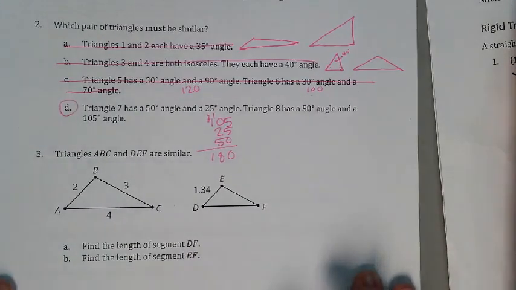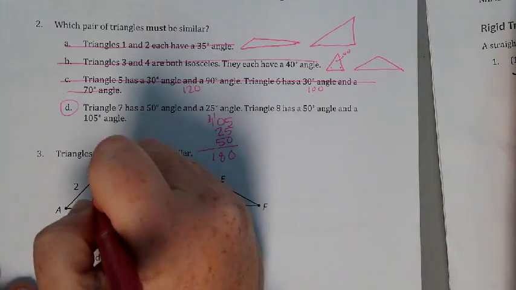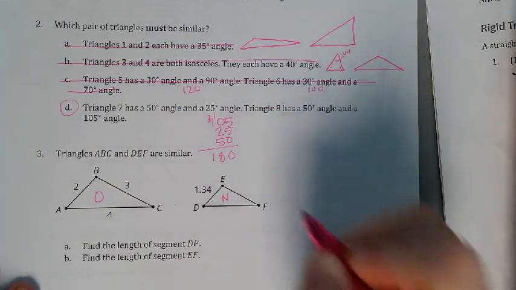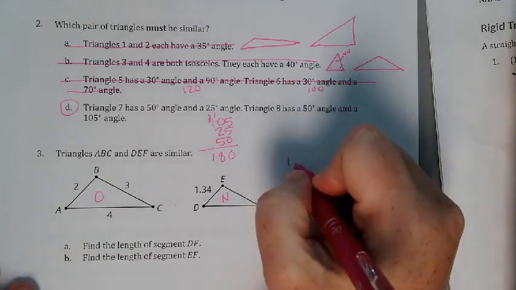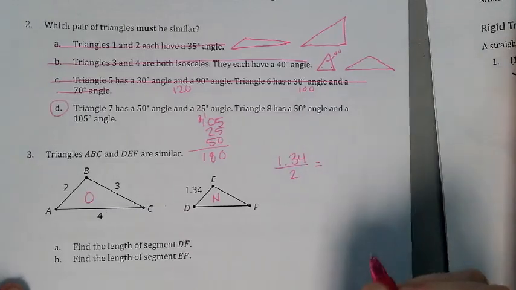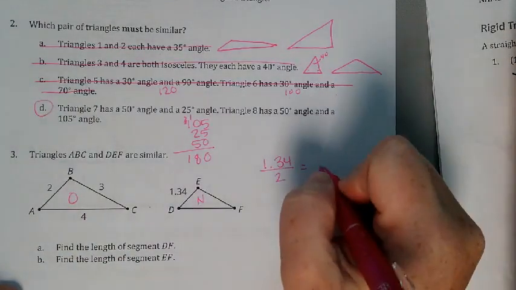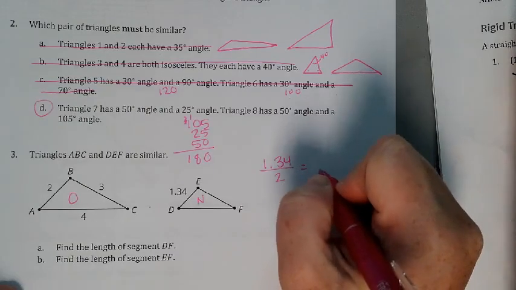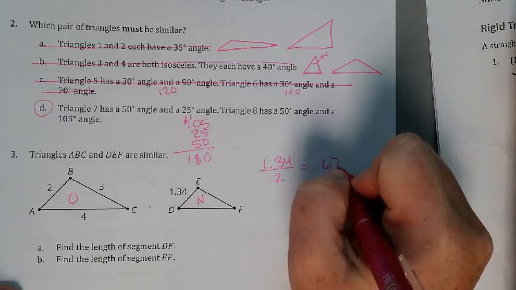Number 3, triangle ABC and DEF are similar. So we have, let's say, original and new, or small and big. Small divided by big. When you divide those out, you should have a calculator, you should use it. You would get 0.67.